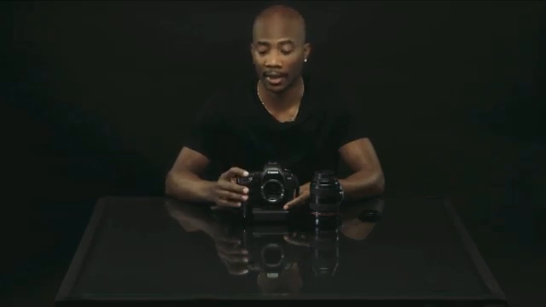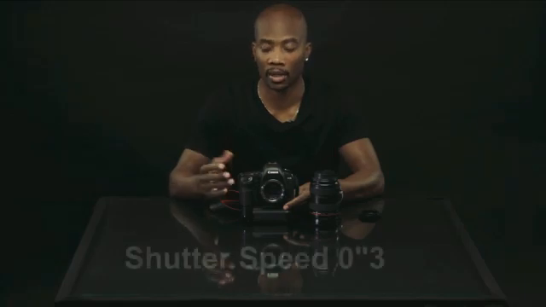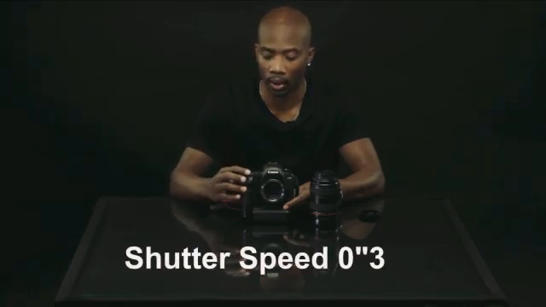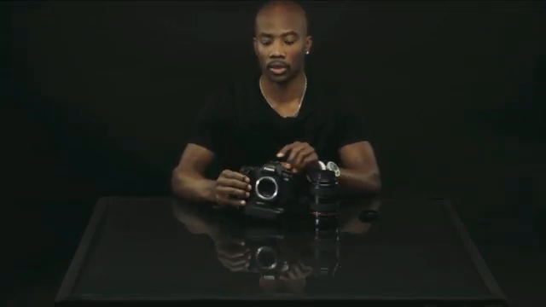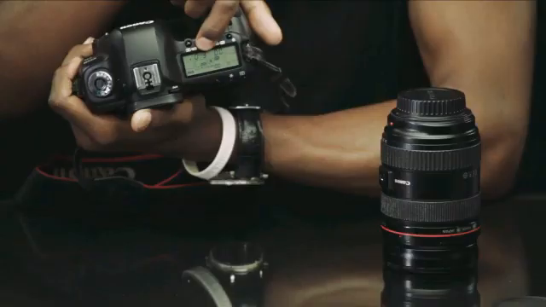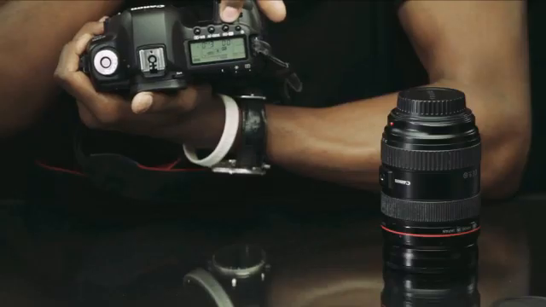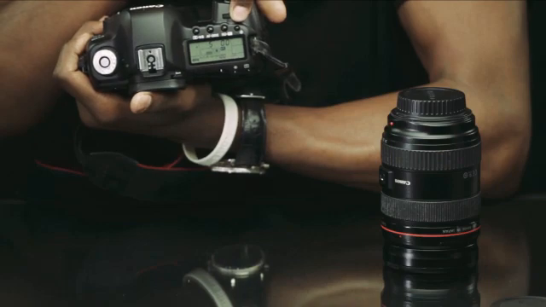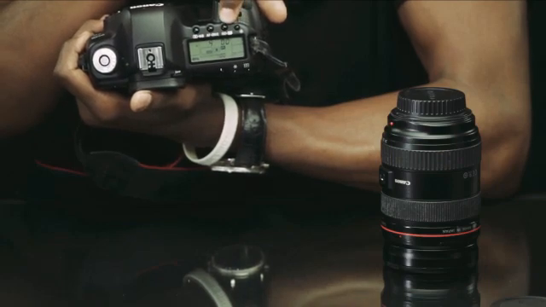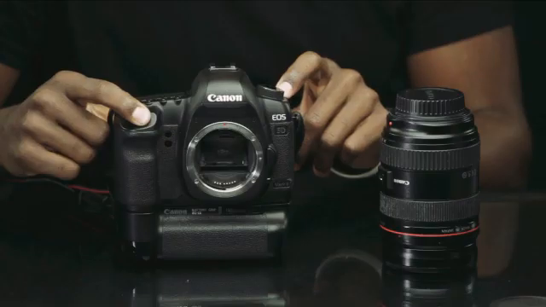So now let me take it down to, let's just exaggerate it, 0.3 of a second. Once again, the shutter speed is listed here on my camera, and this roll dial increases the shutter speed going up, and this way it's going down. Right now I'm at 0.3 of a second, and if I press the shutter button down, you see it's opening and closing at a much slower rate.